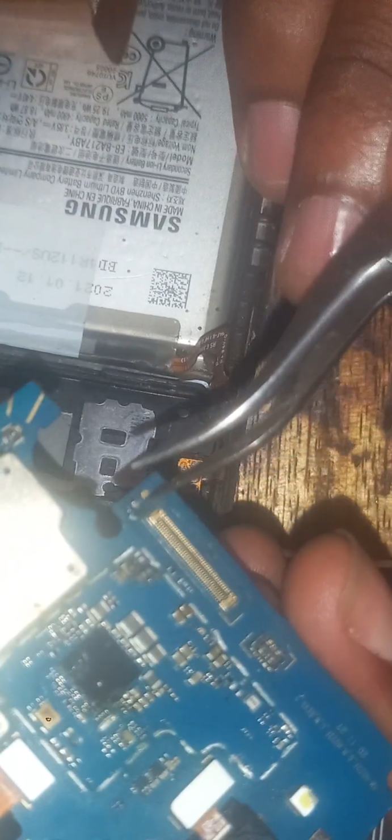Then if we come here, this is the A02. If you check here, the connector is just clear. There is no other issue with the connector. But come with me. If you check here, you will realize there are some shorts. There is even a missing capacitor. So when this phone was taken to the previous technician, I think he just did the service.